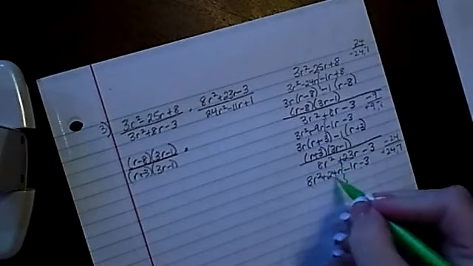Over here, we'll take out an 8R. 8R squared divided by 8R is an R. 24R divided by 8R is 3. Bring out a negative 1. Negative divided by negative is an R. Negative 3 divided by negative 1 is a positive 3. Okay, so let's take out that R plus 3. And we're left with an 8R minus 1.